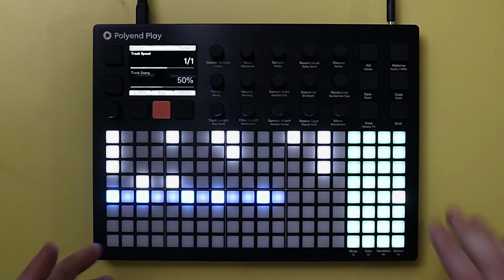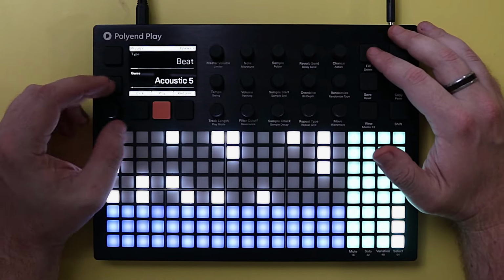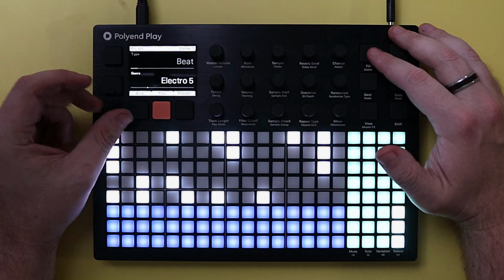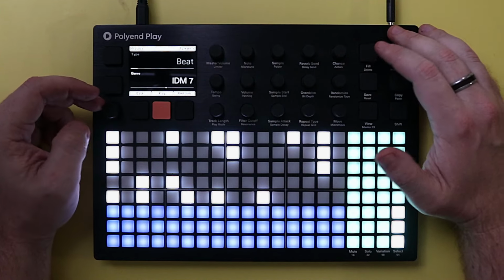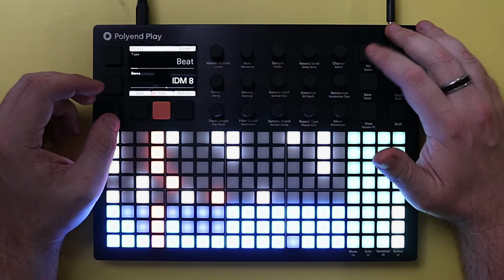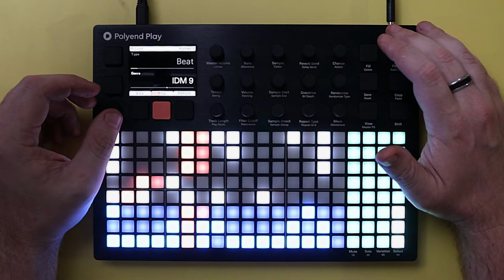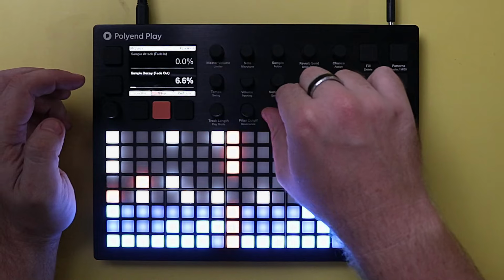So what I think now, because we did make a cool little melody, let's add a bit of a beat behind it. I did pick an IDM sound, so we'll see what an IDM drum beat is going to do to this. It might make it a little bit crazy. And then what I can do is just make it a little bit more.